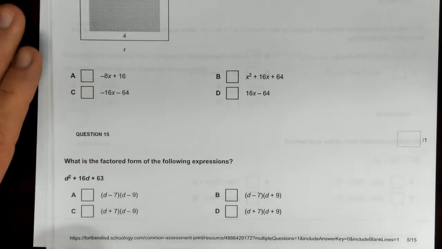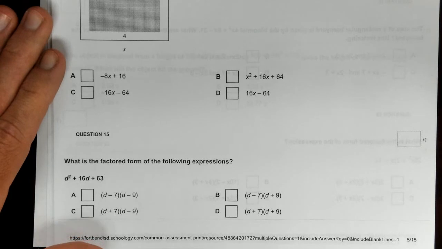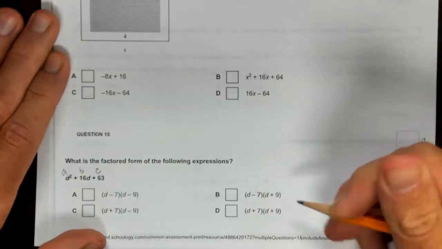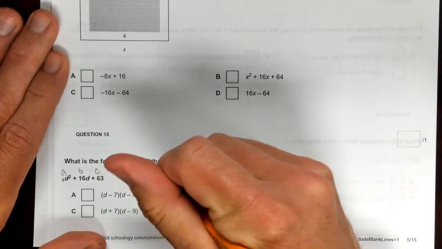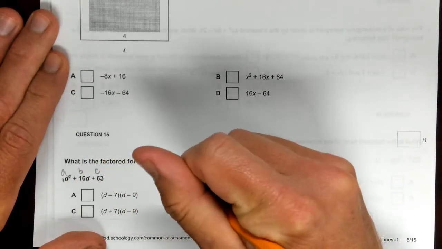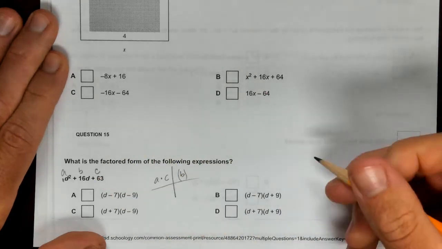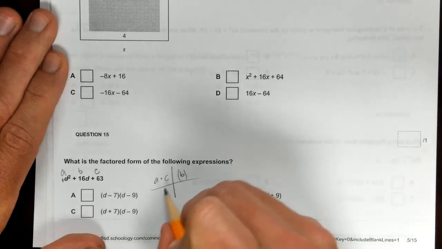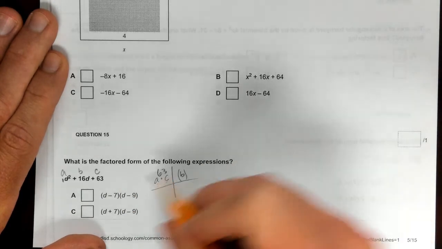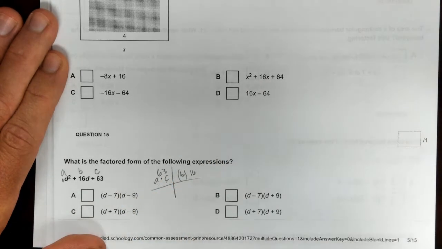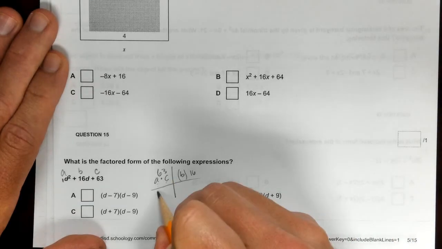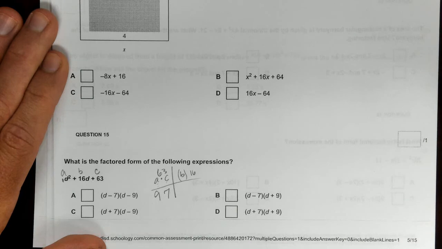Number 15 says, what is the factored form of the following expressions? Again, this is A, this is B, and this is C. We're looking for factors of A, which is 1, that add to give me B. So factors of A times C, which is 1 times 63, that add to give me a 16. Well, factors of 63 that add to give me 16 would be 9 and 7.